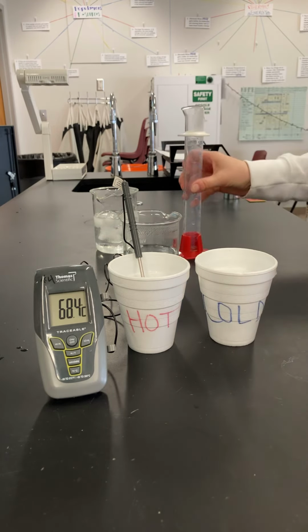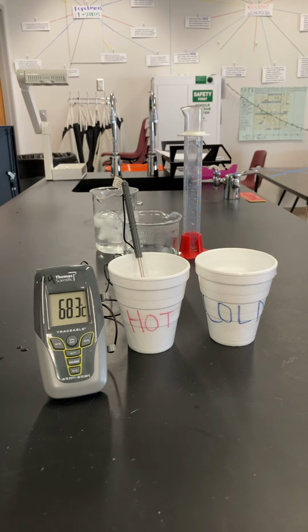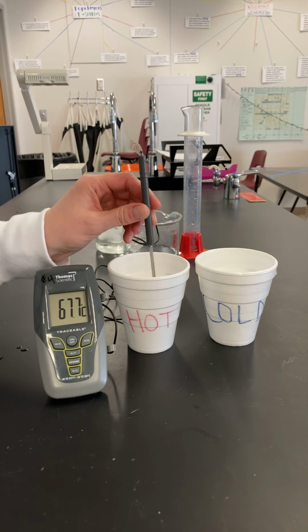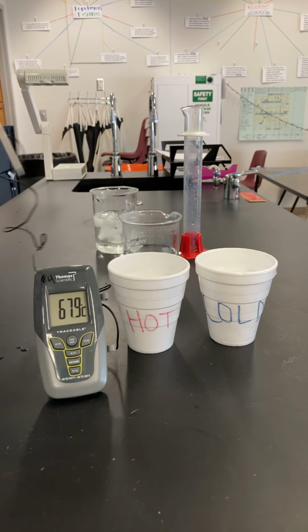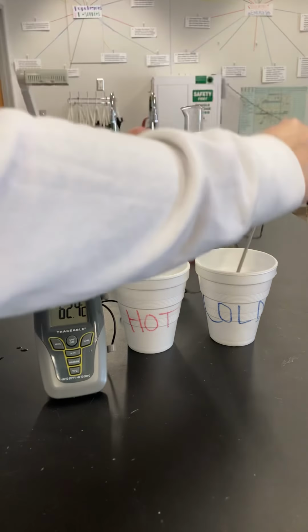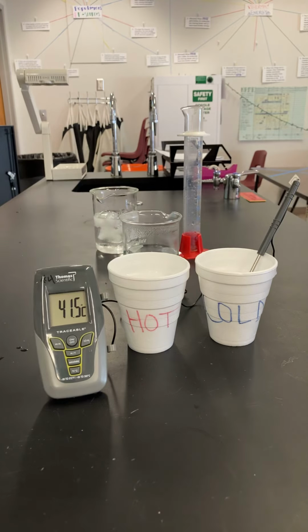All right, so let's take a look at our hot water temperature. It looks like it's stabilized at about 68.2-ish degrees Celsius. We can call it 68.1. It's still kind of going down a little bit, so we'll just call it 68. And then we're going to move this over to our cold and get a temperature reading on our cold. So this just came right off the ice.